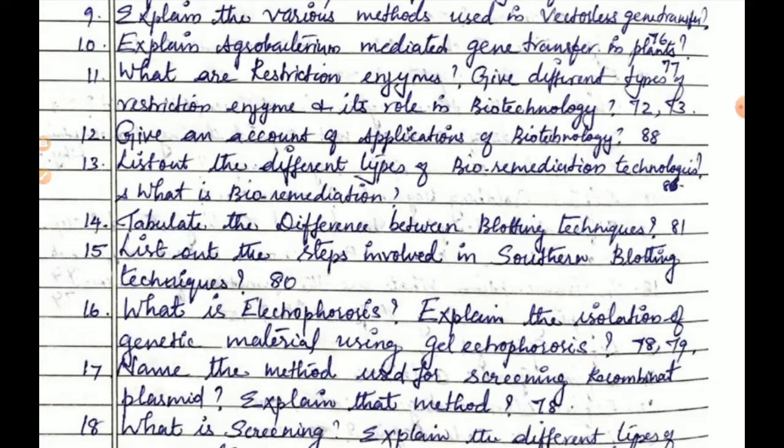The next is 16th question. What is electrophoresis, and explain the isolation of genetic material using gel electrophoresis. For this, the answer is given in page number 78 and 79. Electrophoresis. First is the definition of electrophoresis. It is given in page number 78, under the topic 4.6.4 molecular techniques, isolation of genetic material and gel electrophoresis. It is given. Define electrophoresis.